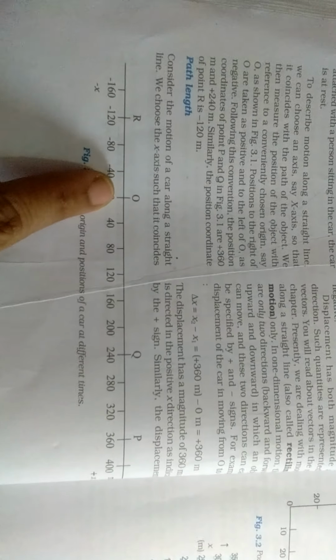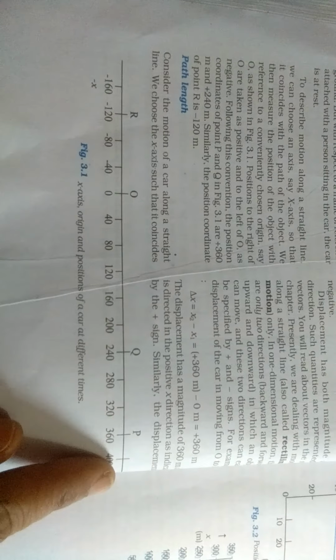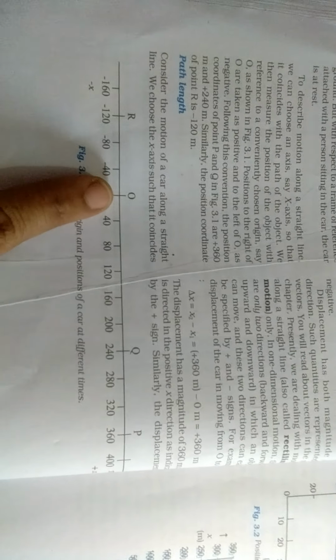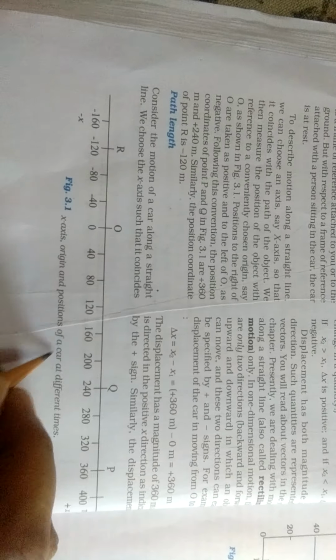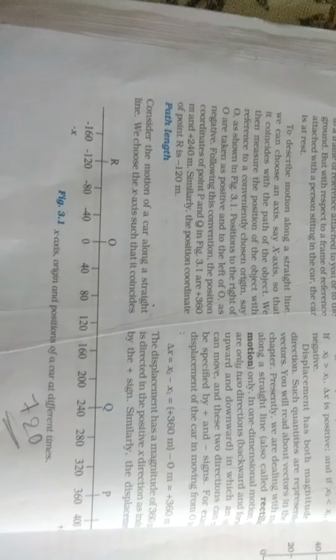Okay, then it goes back to the original position, that is O. Then its value is, completely it travels O to P, then P to O, means 360 again 360. What total path length of an object is 720, that is the actual path length.